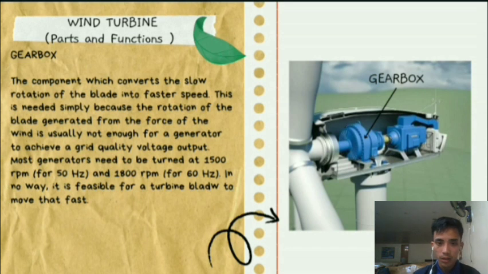Sabi po doon, siya daw po yung responsible for adjusting the rotational speed. So ibig sabihin na kailangan po ito ng 1,500 revolutions per minute. So ganun po yung nangyayaring process sa gearbox. At sabi po dito, here's how the gearbox operates within the wind turbine. Paano po ba nag-operate? Number 1 natin sa rotor rotation. Ano po ba yung tinatawag nating rotor rotation?